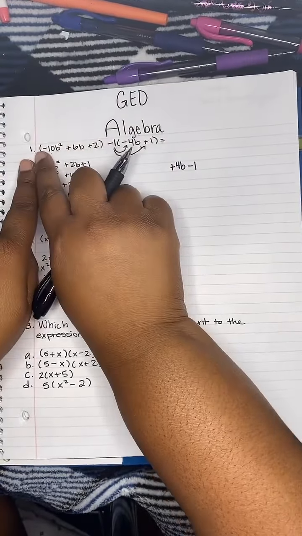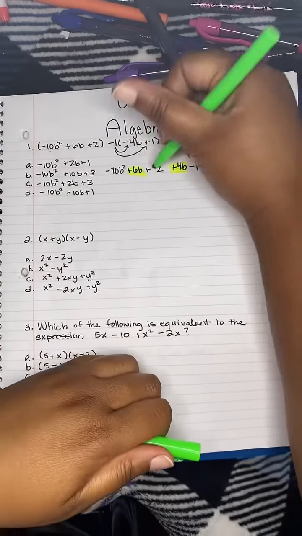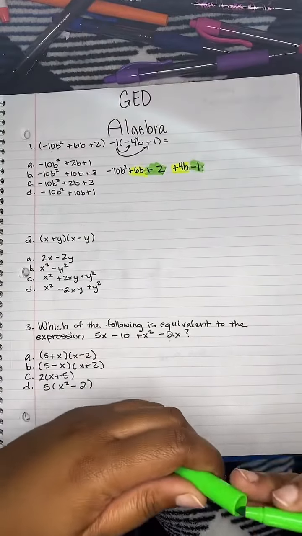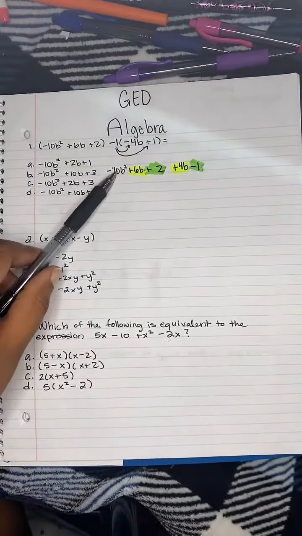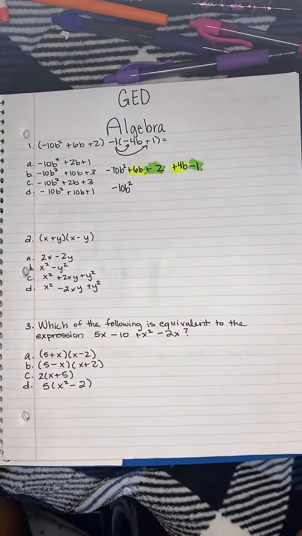Okay, so I see that's some like terms. What else do I have? I have a plus 2 and a -1. All right, now this b squared is by itself. So this doesn't really help me because all of these are -10b squared. So I'm just going to drop this down, -10b squared. Now I'm going to add my yellows. What does my yellows give me?